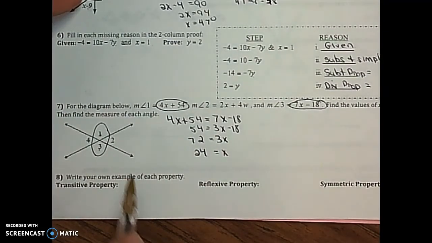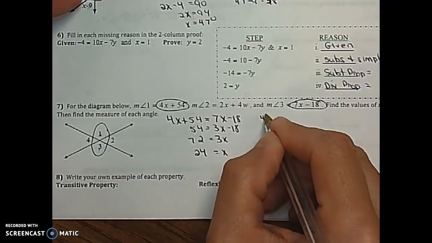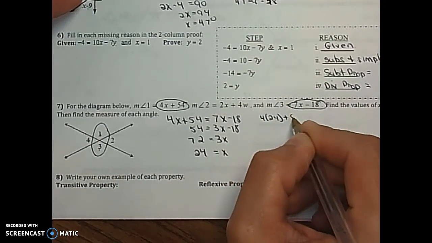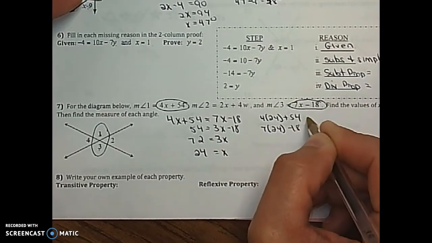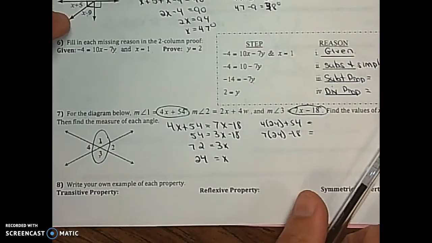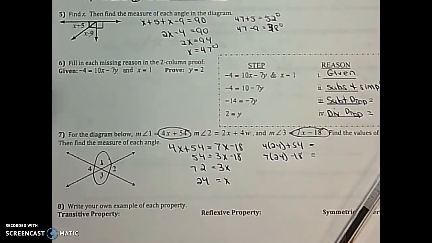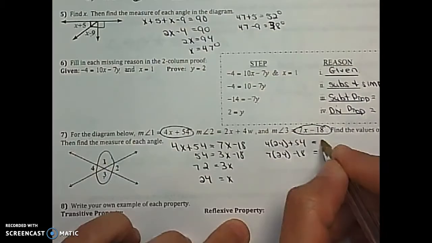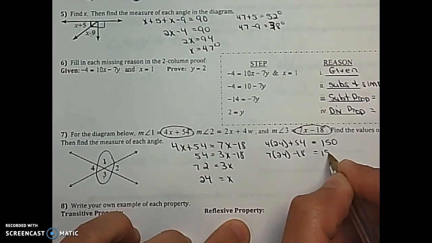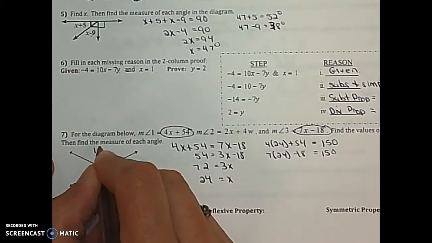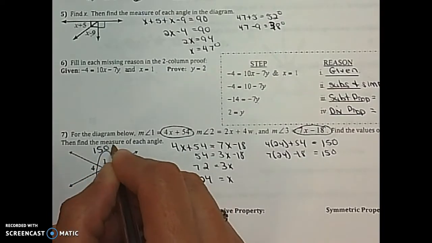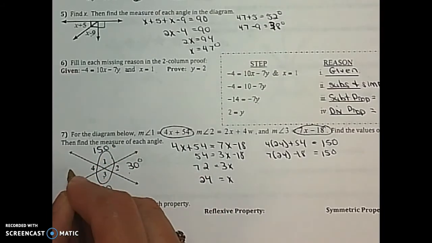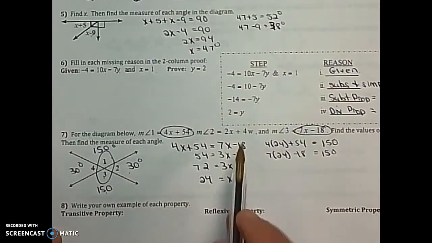So first thing, let's go ahead and plug in that 24. So 4 times 24 plus 54, and 7 times 24 minus 18. We should get the same amount. I'm going to go ahead and grab my calculator and plug that in. Okay, and when I plugged it in for both of those, I got 150. So this is 150, this is 150, which in turn means this is 30 degrees because these have to add up to 180.